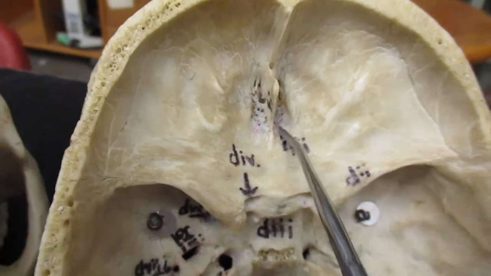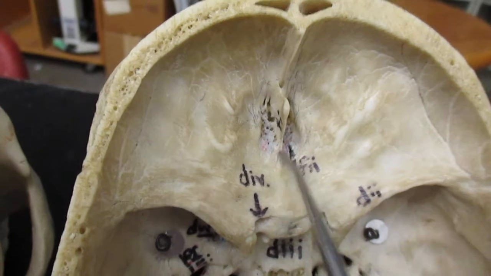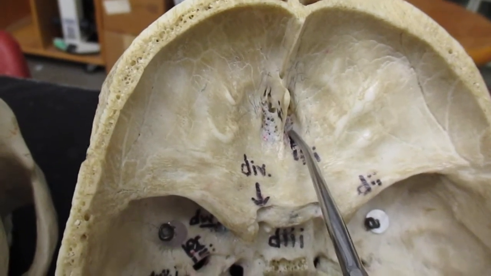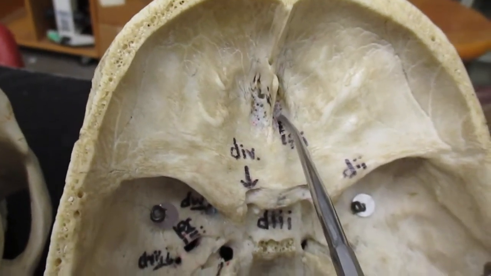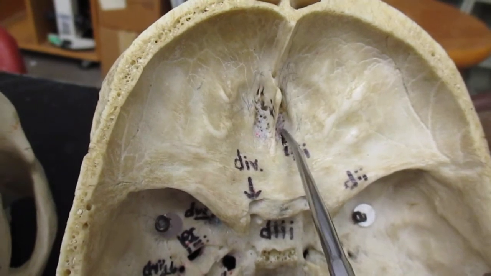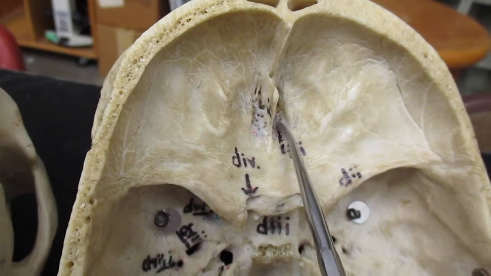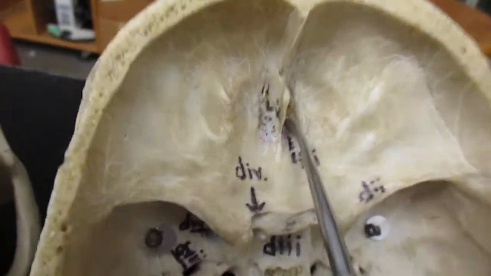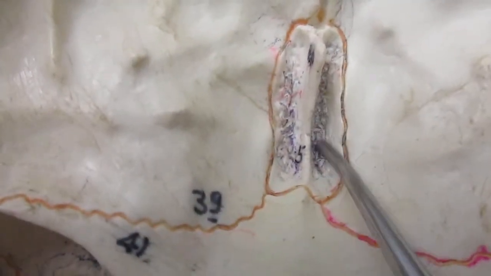We have the cribriform plate right here. Notice that you have spongy bone right here. And that's going to be for good reason, because the fibers of the olfactory nerve are going to go right through this spongy bone, the cribriform plate. So this is the cribriform plate here and here. So we see that. Hopefully you can see that. And here's the cribriform plate as well.